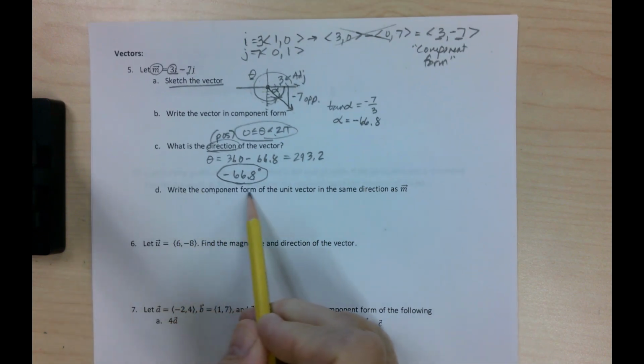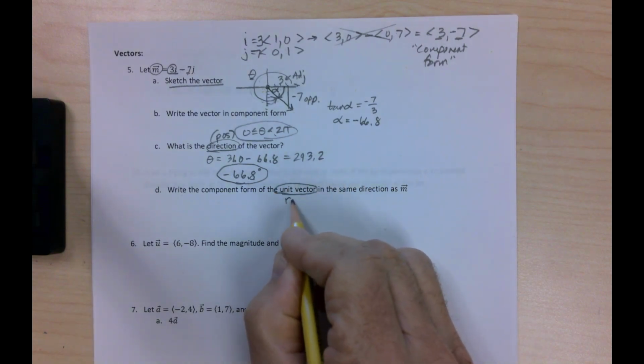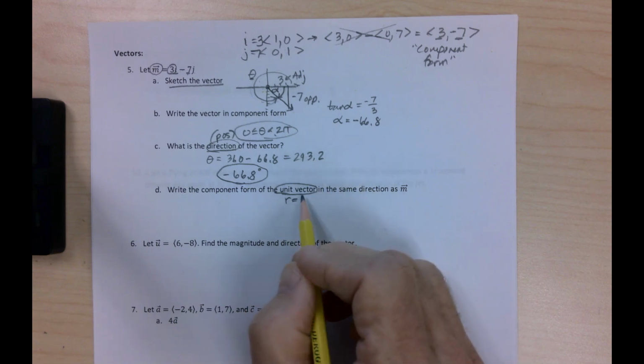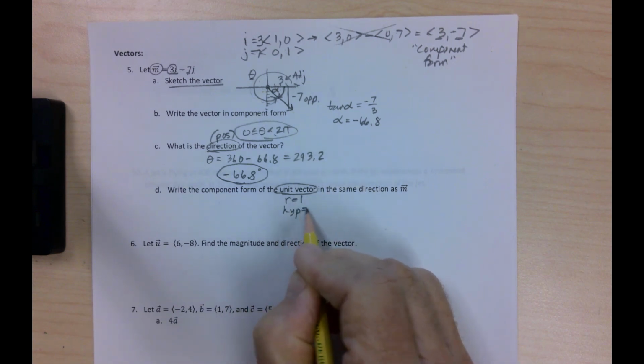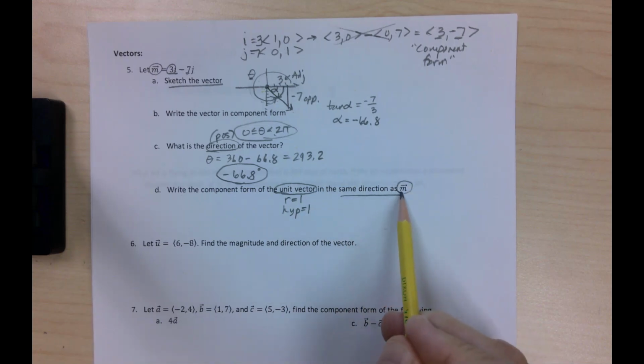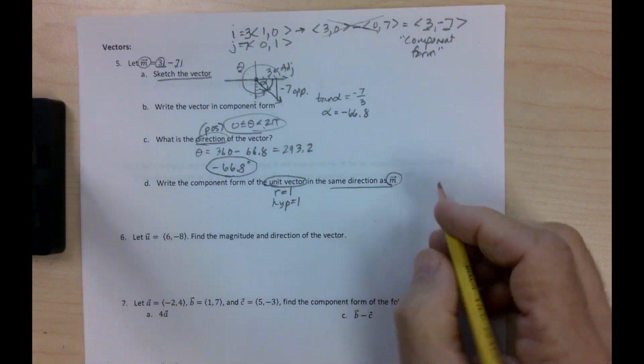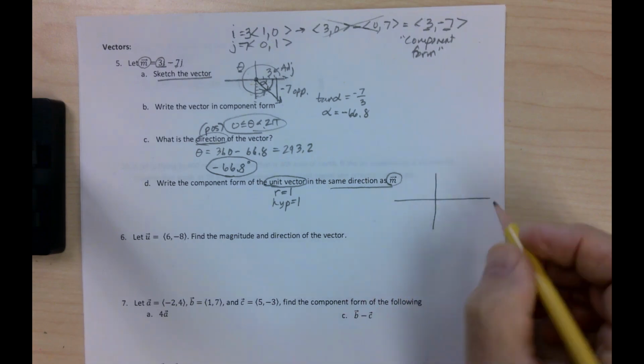Write the component form of the unit vector. That means the radius equals 1, or the hypotenuse equals 1, in the same direction as that vector. So they're painting us a different picture.